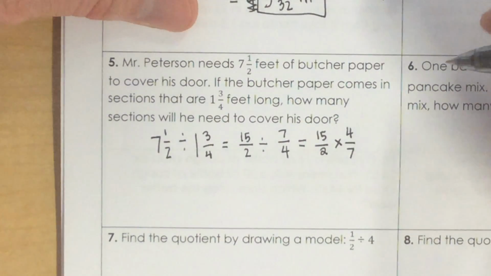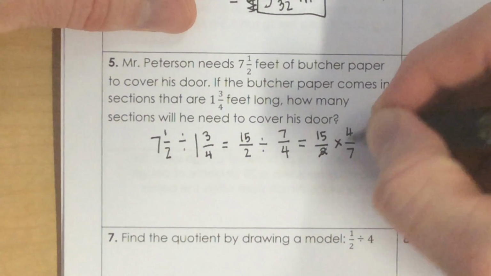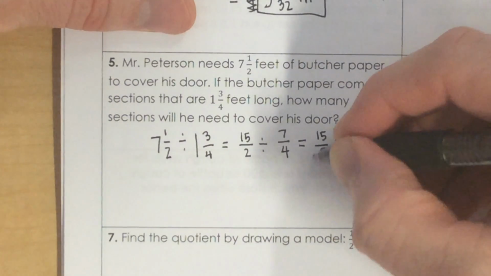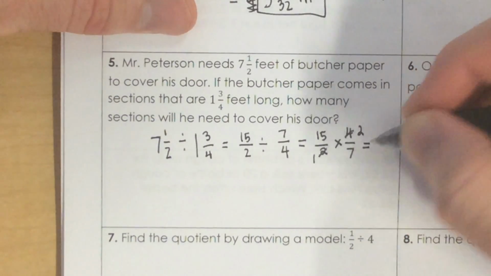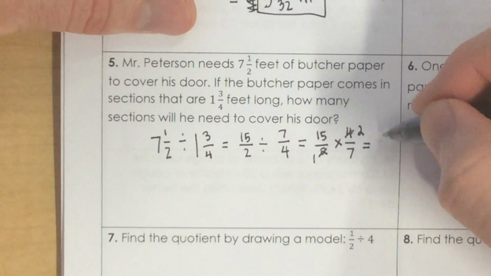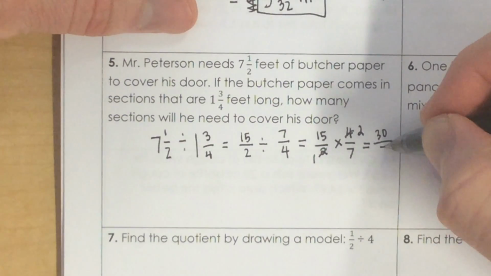All right, I want to see if there's anything that might cancel and make this an easier problem. And indeed, 2 and 4 share a common factor of 2. 2 goes into itself once. 2 goes into 4 twice. So 15 times 2 is 30. 1 times 7 is 7.